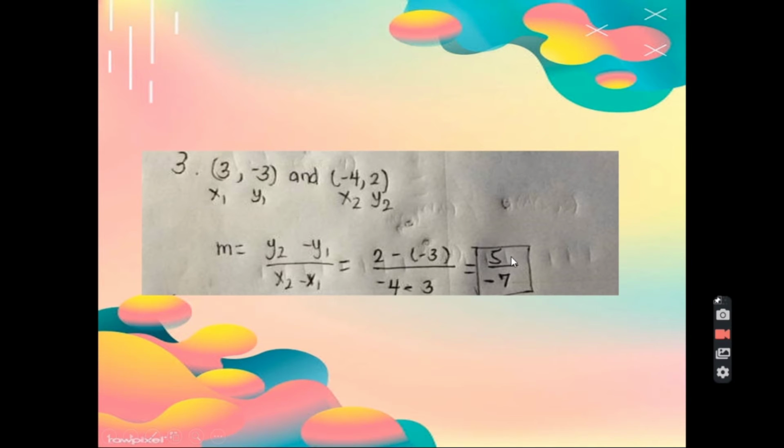2 minus negative 3 is positive 5. Negative 4 minus 3 is, okay, so just apply the formula: Y sub 2 minus Y sub 1 over X sub 2 minus X sub 1. So our Y sub 2 is positive 2, minus Y sub 1 is negative 3. Then X sub 2 is negative 4, minus our X sub 1, which is positive 3. So 2 minus negative 3 is positive 5.